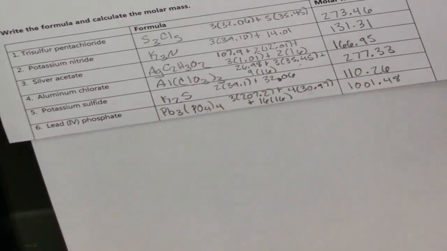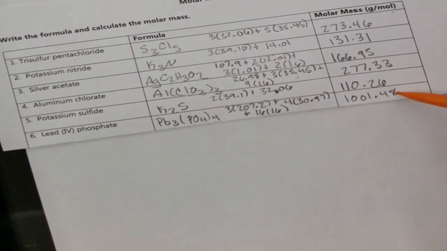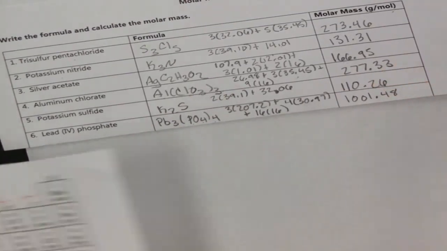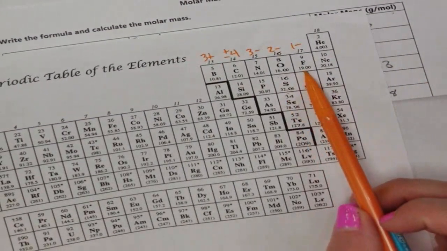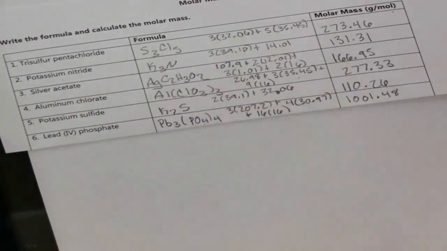1001.48. Now, notice my molar mass goes out 2 decimal places, and that is because our periodic table goes out 2 decimal places. So we're going to keep our molar mass to 2 decimal places always. All right, so keep that in mind, 2 decimal places.